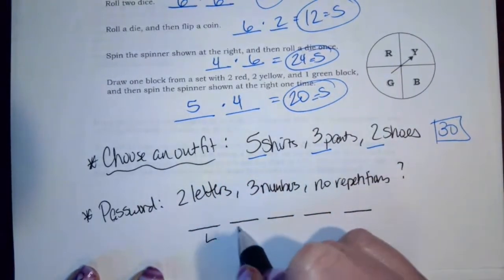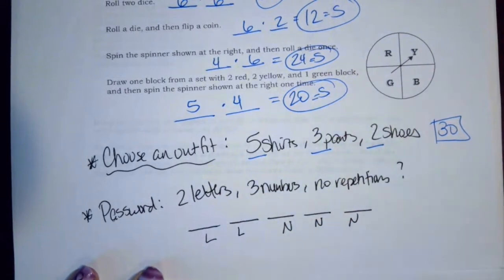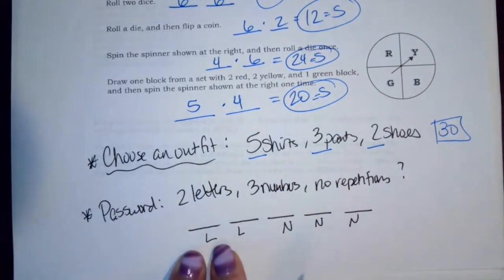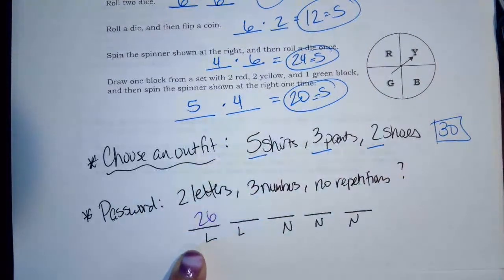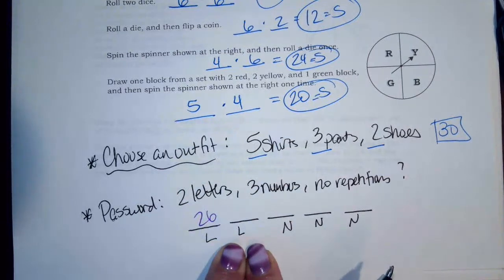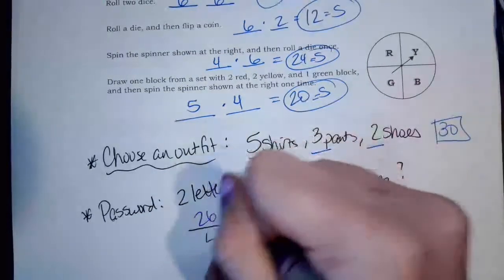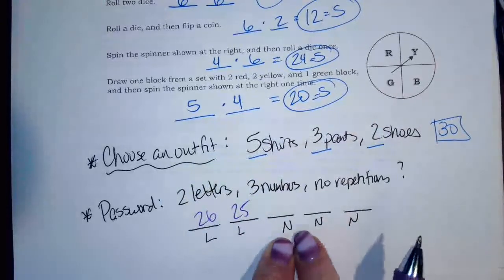The first 2 are going to be letters, and then the last 3 are going to be numbers, and I can't repeat. So how many letters are there to pick from to start? Assuming we're using our English alphabet. Yes, 26 letters in the alphabet. How many letters can I pick the second one from? 25. There we go.